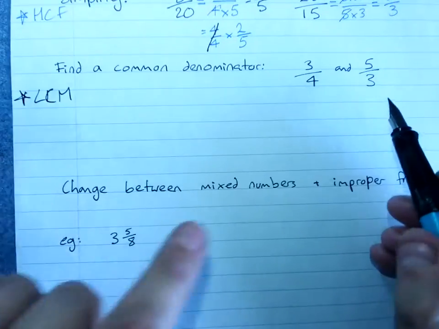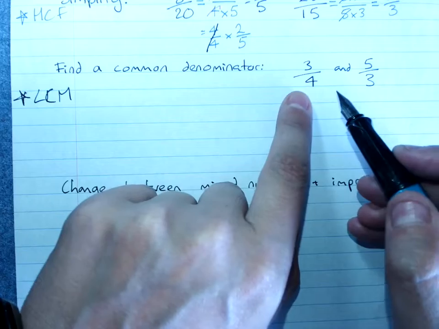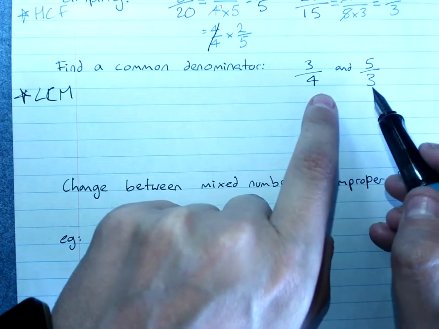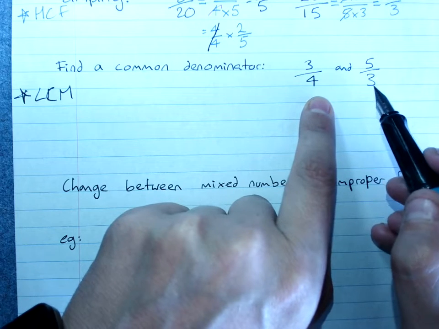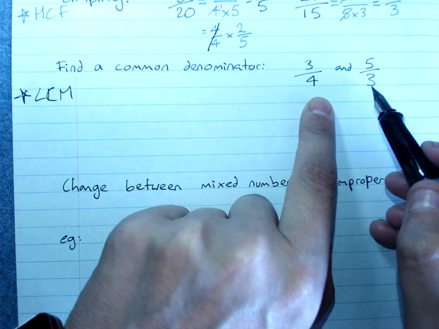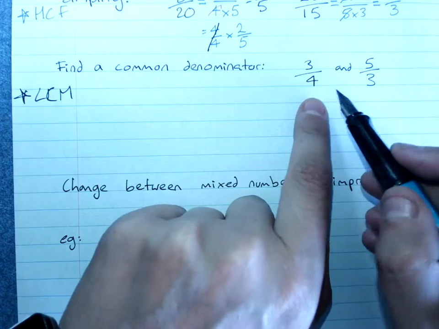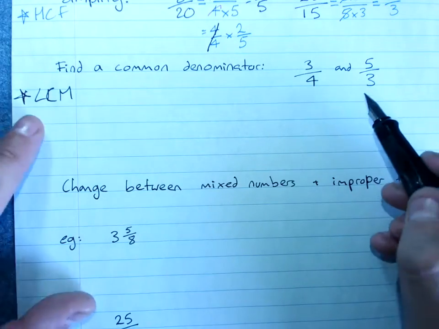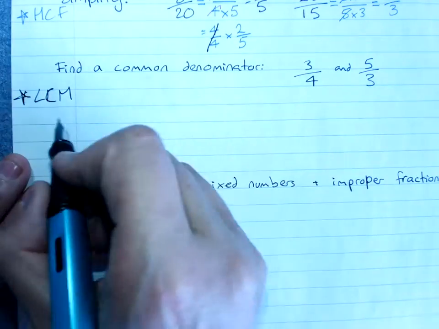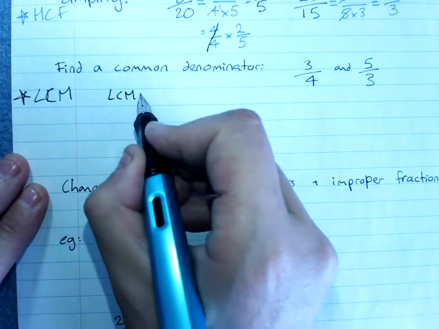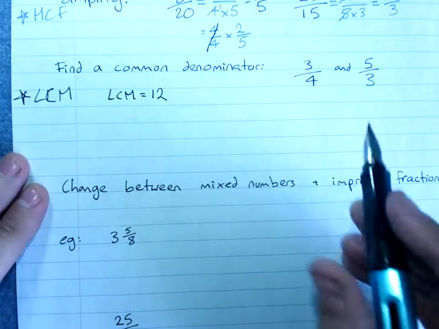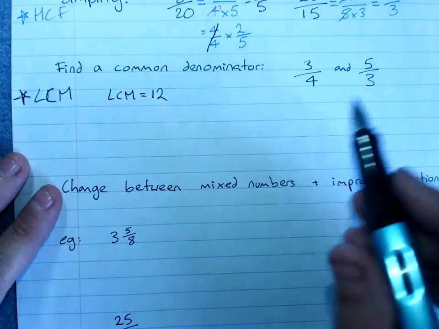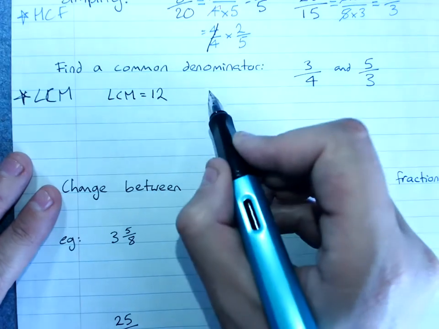We're asking, this was cut into 4 pieces, this was cut into 3 pieces. What could I do to get them to both be cut into the same number of pieces? 8 won't work. I can't do anything once it's been cut into 3 pieces to get it to 8. I need to find the LCM. And the LCM of 4 and 3 is 12. So I will get both of these to be an equivalent fraction over 12.